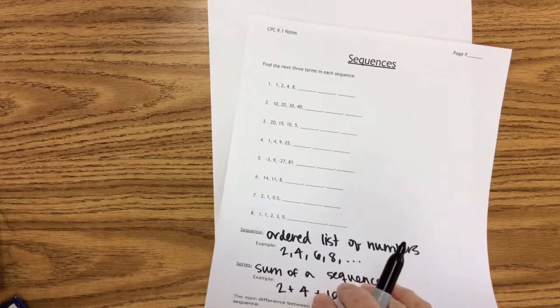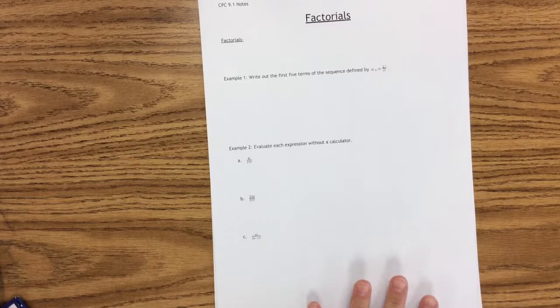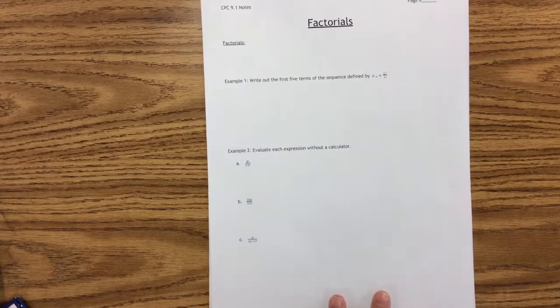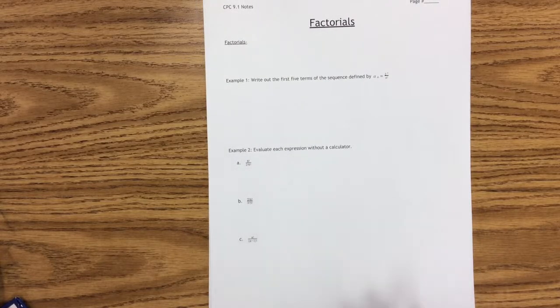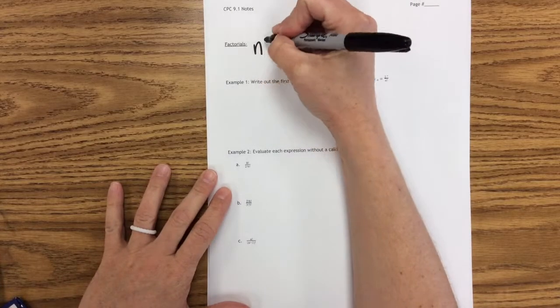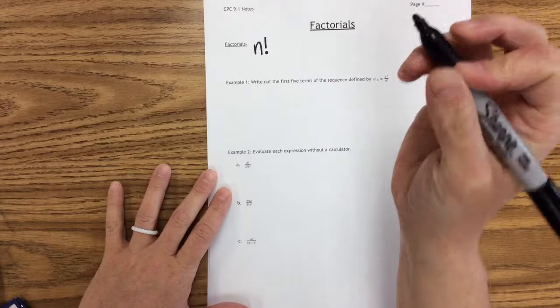When we look at different sequences and series, often we will come across something called a factorial. And a factorial looks like an exclamation point. I'll just use an n to start with.